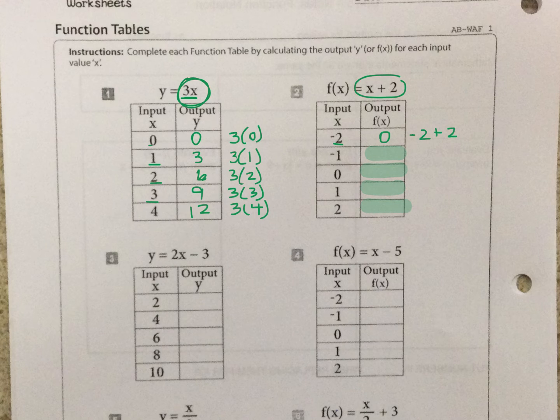So let's look at number 3. My problem is 2x minus 3. Instead of that x in the first problem, I'm going to put in this 2. 2 times 2 is 4 minus 3 is 1. All right, and then you'll do these 4. This next one, number 4, I have x minus 5.